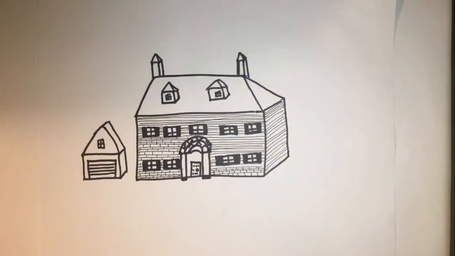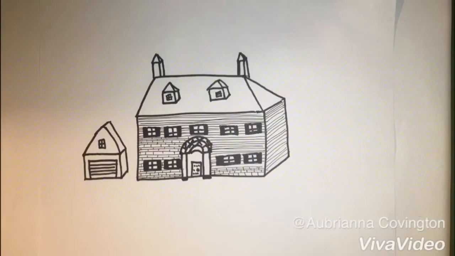Some characteristics of this house are obviously they are symmetrical and rectangular, and the entrance is always going to be centered and accented with columns, and also they are built out of brick or wood clapboard.